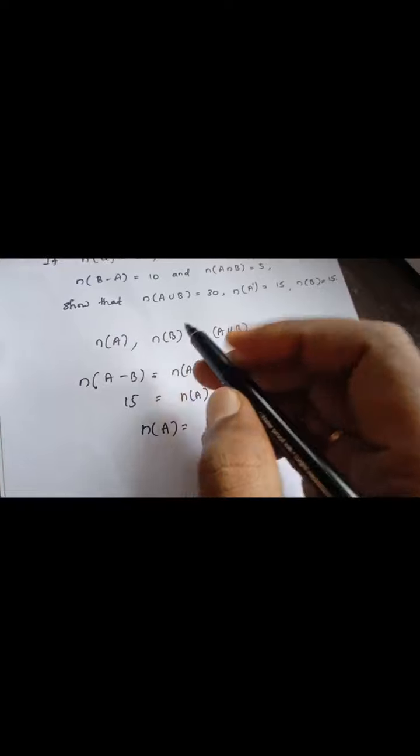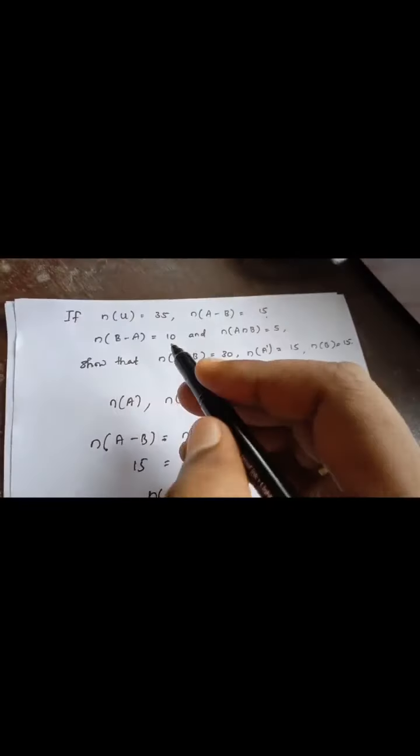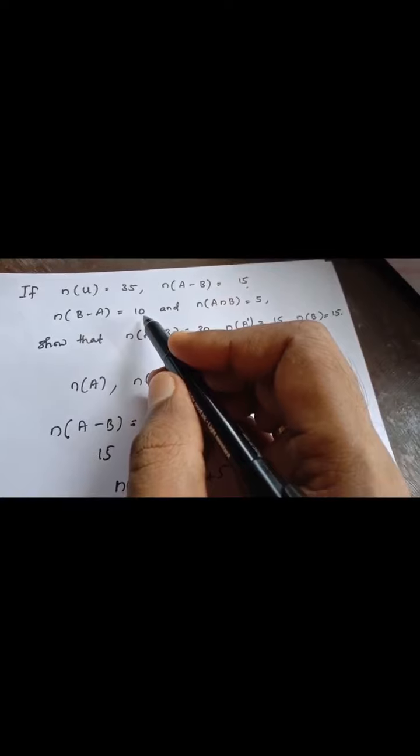Next we are going to find n of B. The same way, for finding n of B we can write n of B minus A is equal to n of B minus n of A intersection B. Now substitute the values. n of B minus A is given as 10.